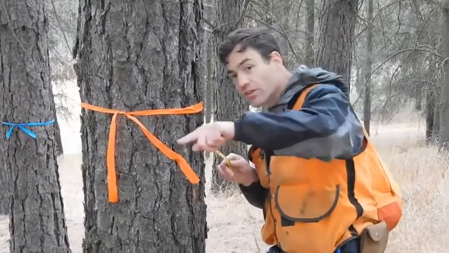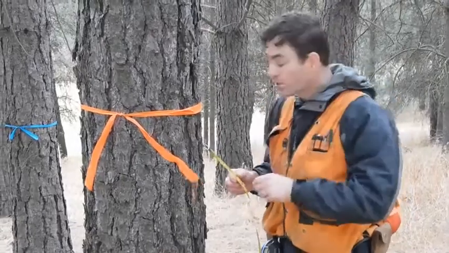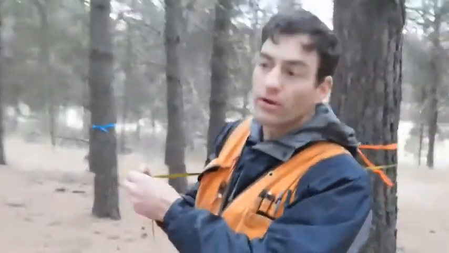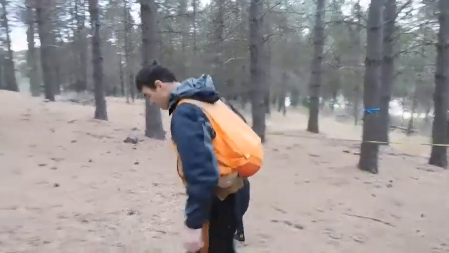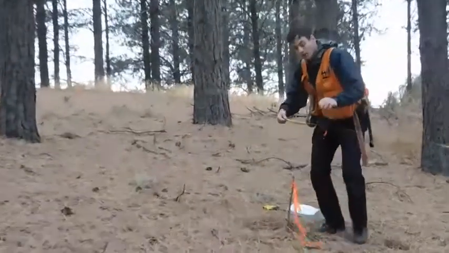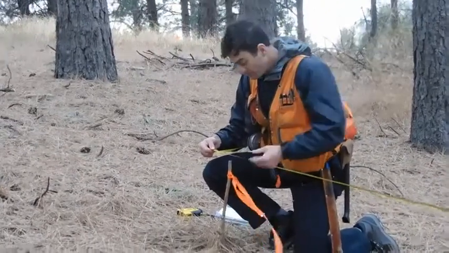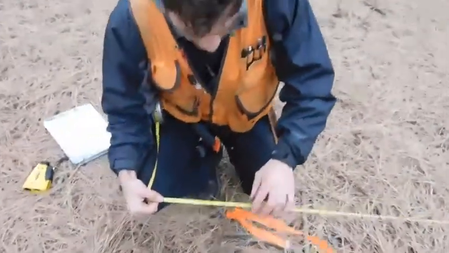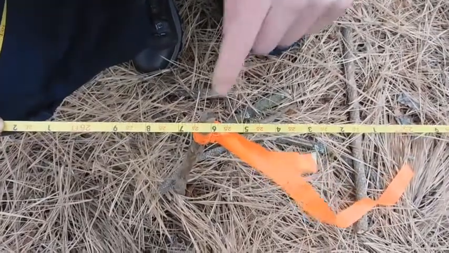And then we make sure that that runs in a direct tangent line around the radius of the tree back to the plot center. So now I'm going to walk the tape, and hopefully we're on level enough ground where we can get a level tape from plot center to the tree. I walk it back, and then I look on the distance side of the Spencer tape. I see that we have a distance of 25.6 feet from the edge of the tree to the plot center.